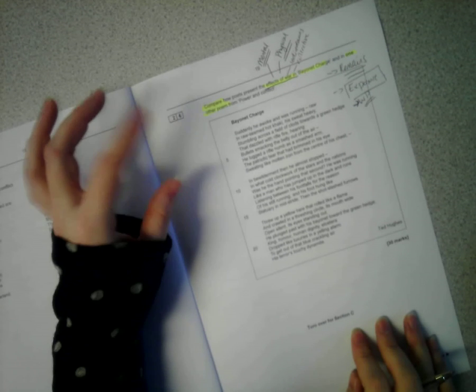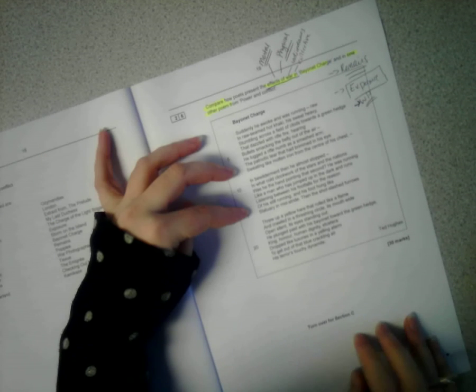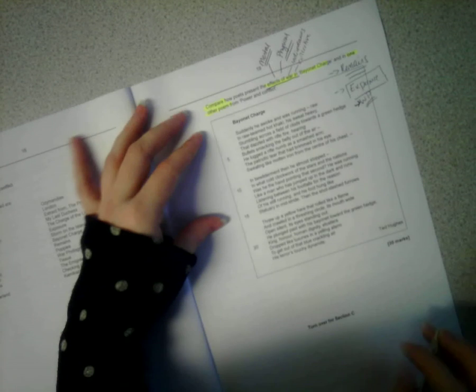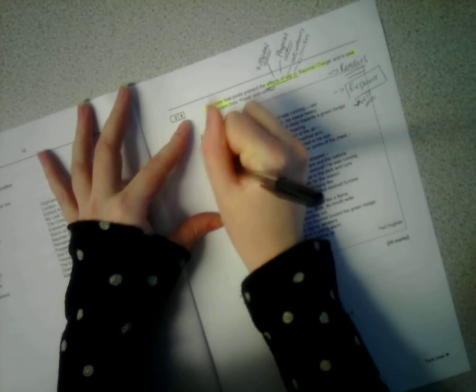So once you've thought it through and you think, oh, I recognise Bayonet Charge, and I think I know what that poem's about, what other poem would be a good one, choose the poem. What you then need to do is make sure you use Art Wars.